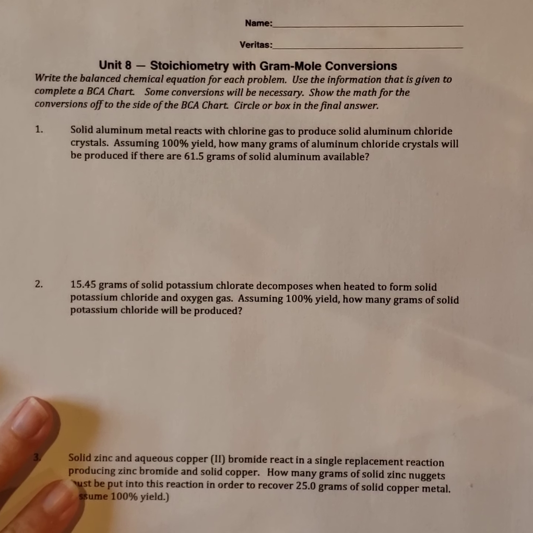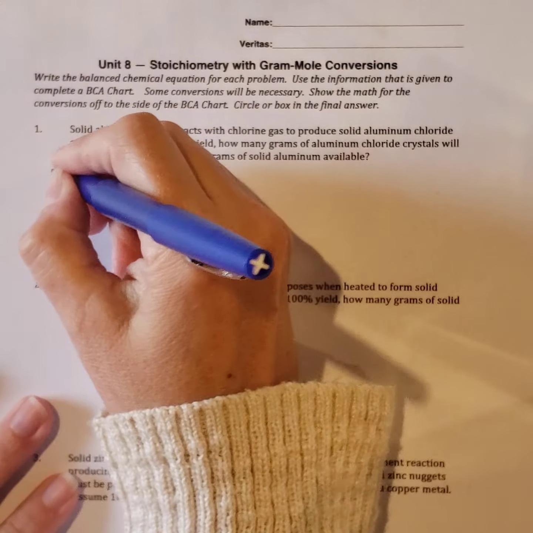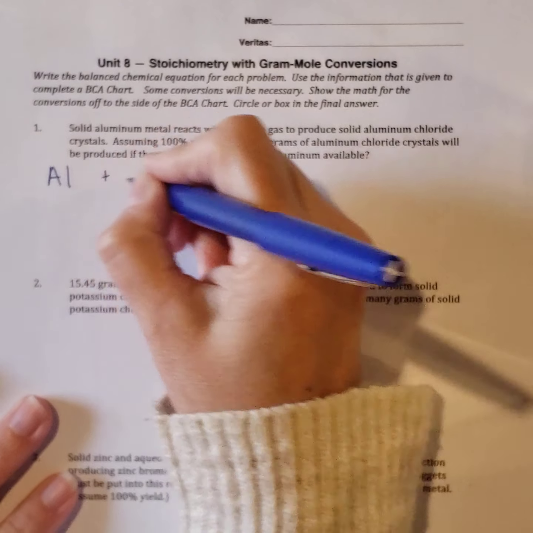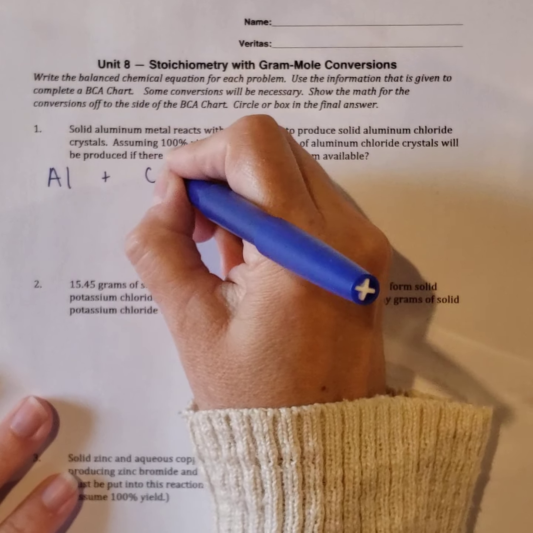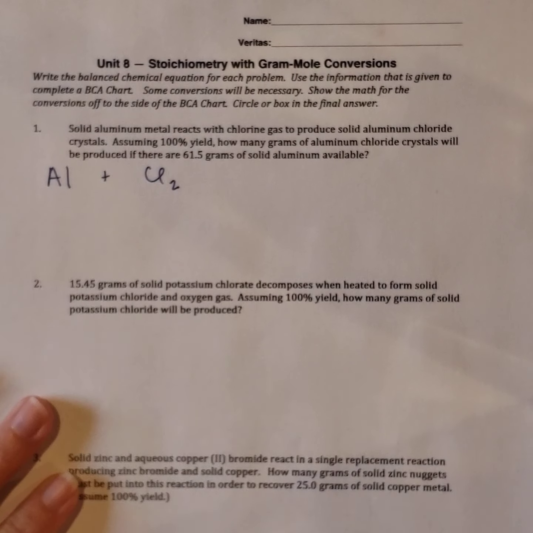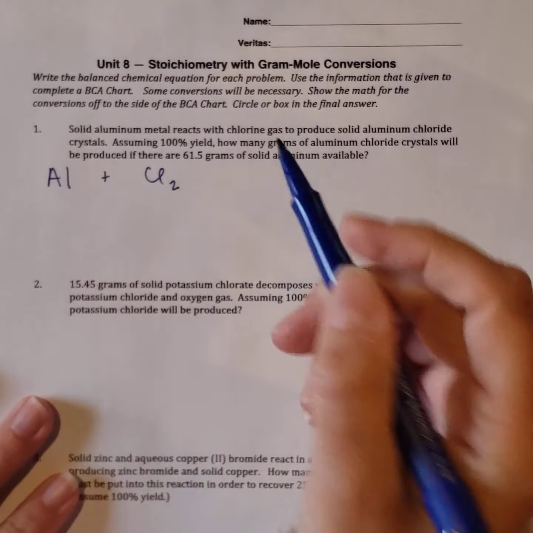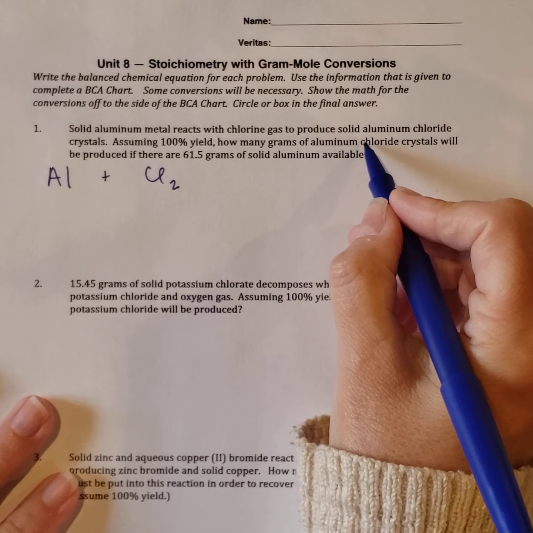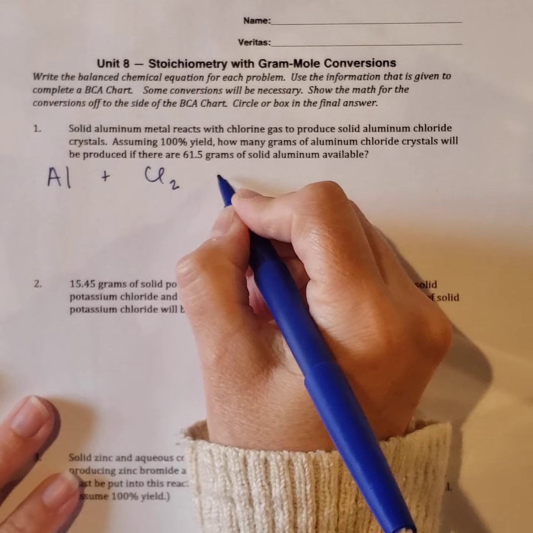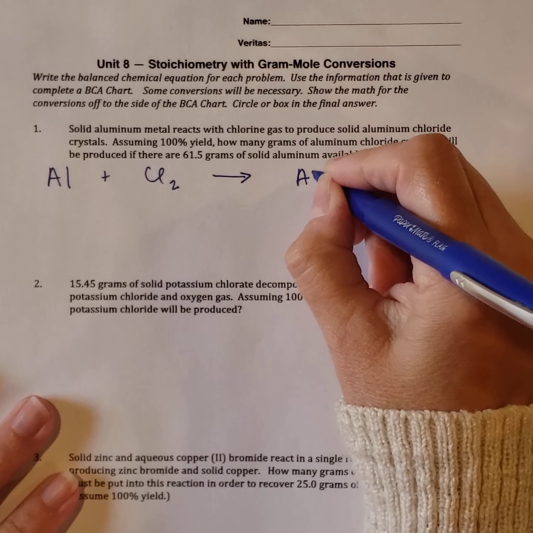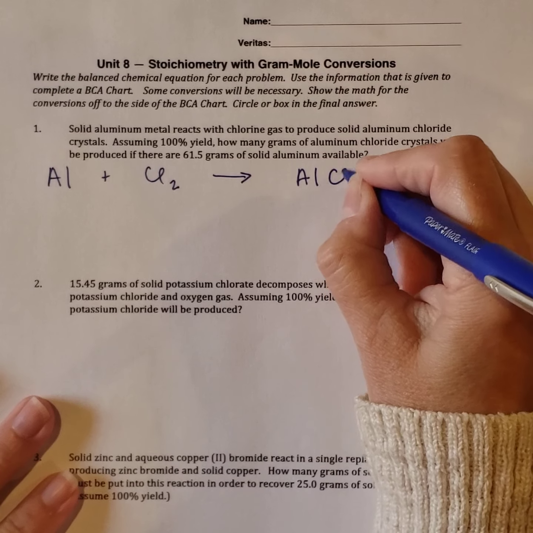We have solid aluminum metal that's reacting with chlorine gas. So I have aluminum metal plus chlorine gas. Chlorine is Cl. This gas is diatomic, so we have to write the 2. Aluminum is not diatomic, it's a metal, but our gas is. It's producing solid aluminum chloride crystals. So this yields aluminum chloride crystals.